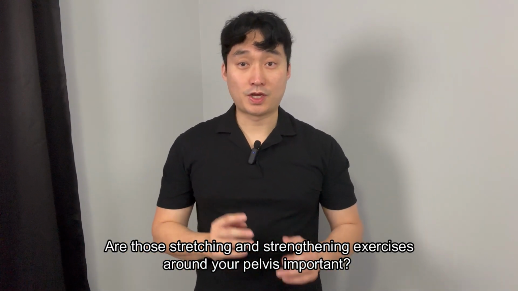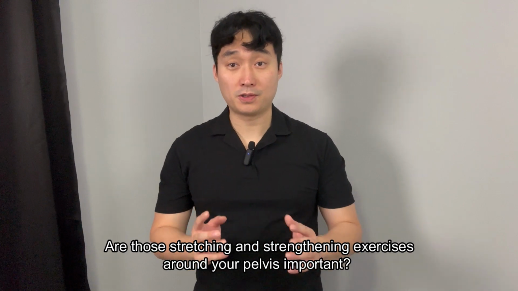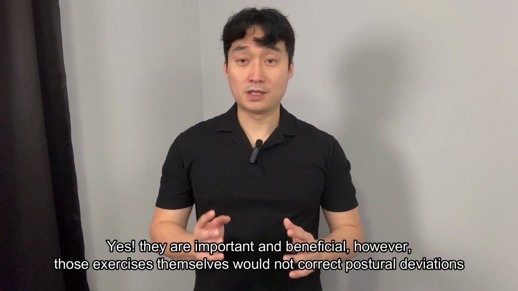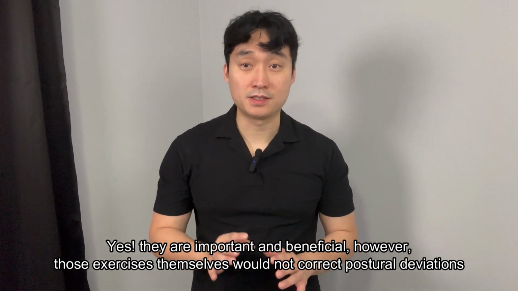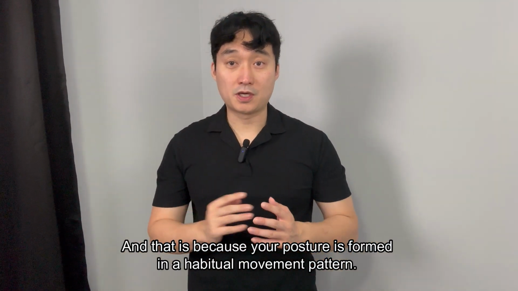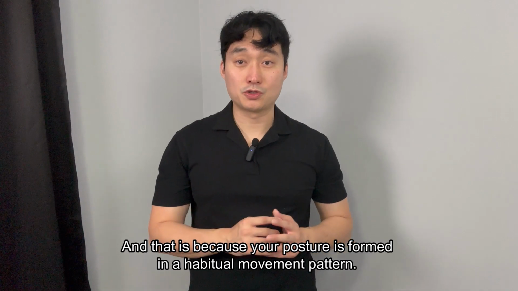Are stretching and strengthening exercises around your pelvis important? Yes, they are important and beneficial. However, those exercises by themselves would not correct the posture deviation. That is because your posture is formed by habitual movement patterns.